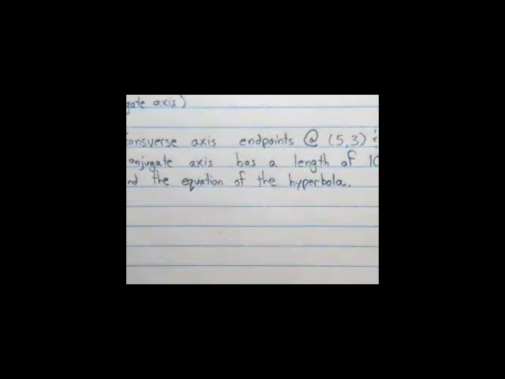Because think about what an equation of a hyperbola looks like. You need to know the A, the B, and the center. And that's pretty much it. So if you know the length of the major and minor axes, or transverse and conjugate axes, and you can pinpoint where the center is, which you can do with this, you've got everything that you need to make that equation, right?